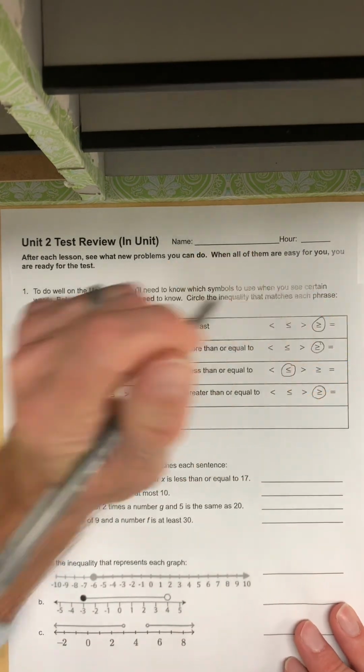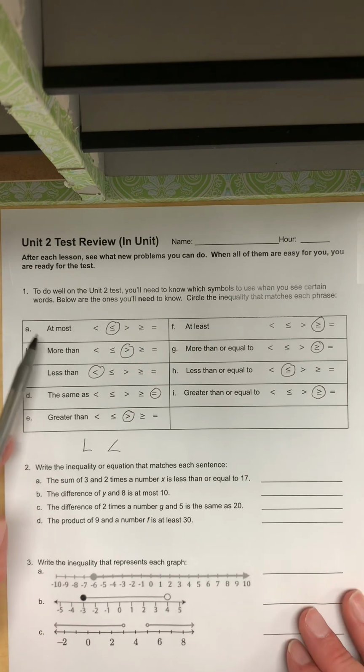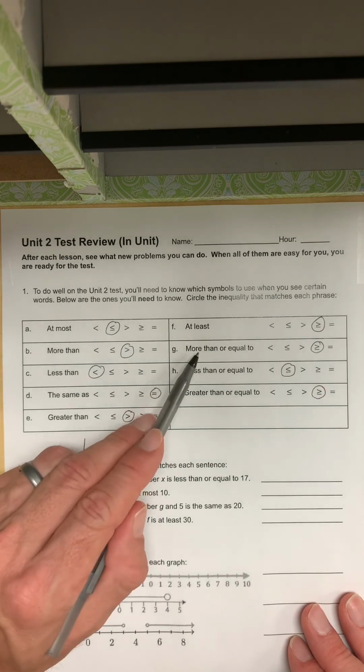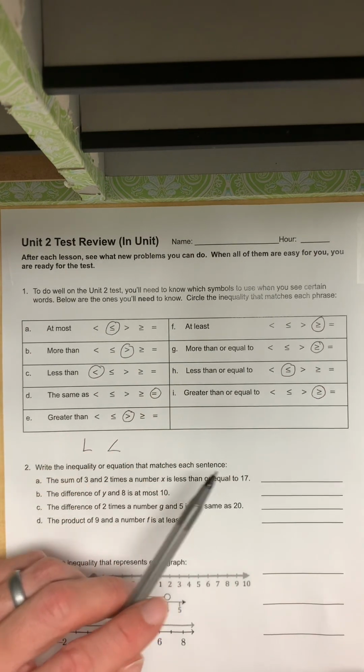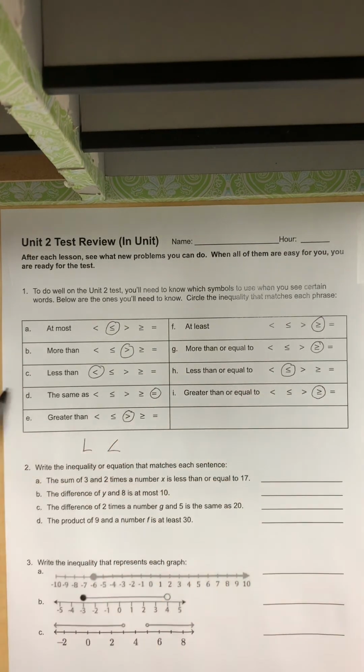Before you do the quiz, before you do the test, you need to make sure that if you see these words in a sentence, you would be able to easily know which one of these symbols to write down. So that'll be something you'll want to work on over the coming weeks as you prepare for the test.